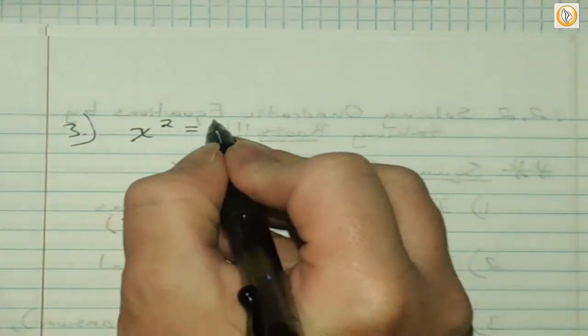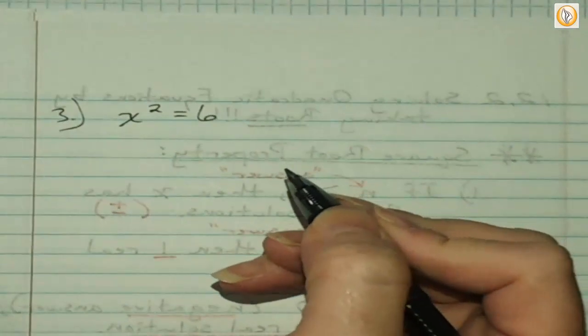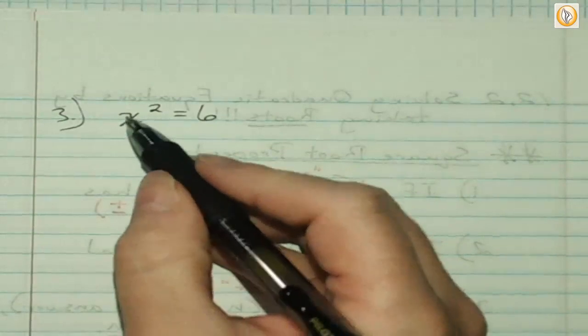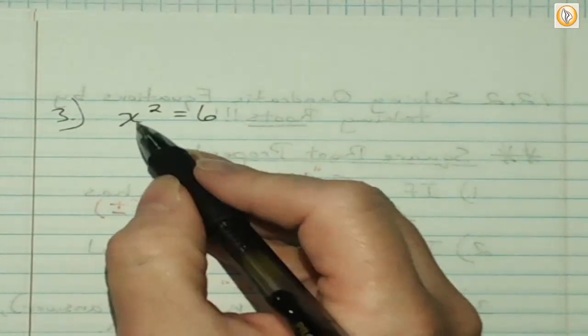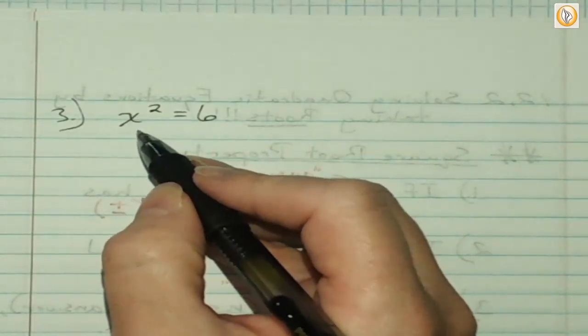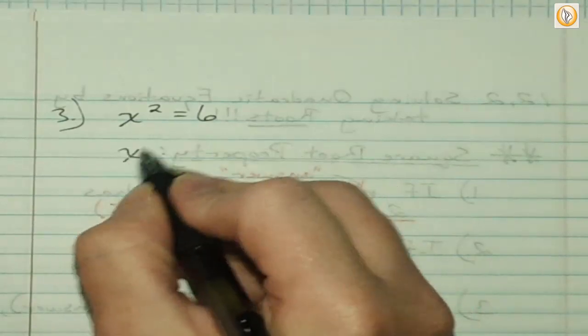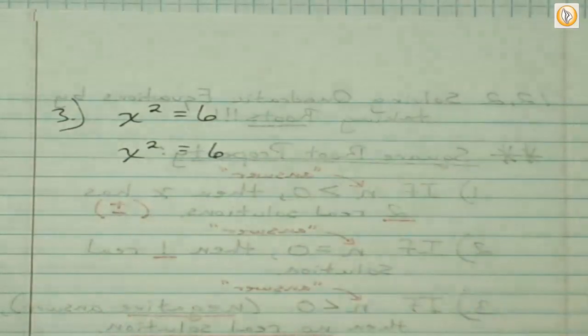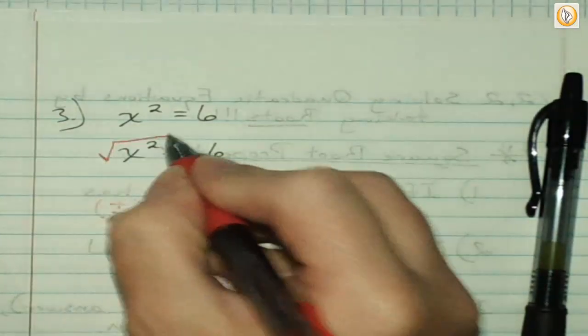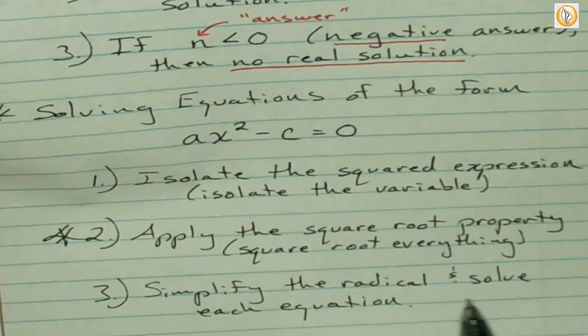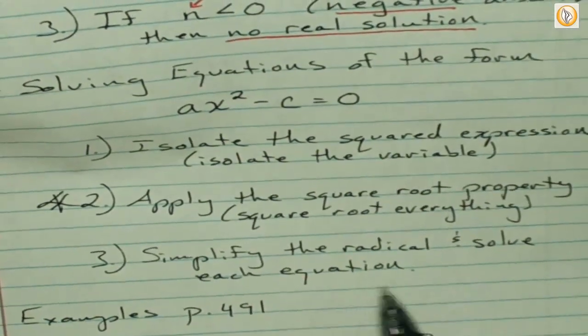x squared equals 6. Okay, step 1, make sure that the variable's isolated, which it is. We don't have to do an intruder alert. So step 2 is to square root everything. Step 3 was to simplify the radical if it's not a perfect square and solve.